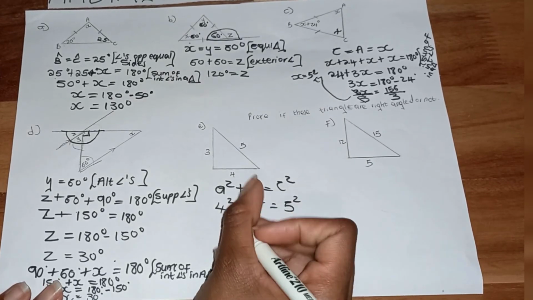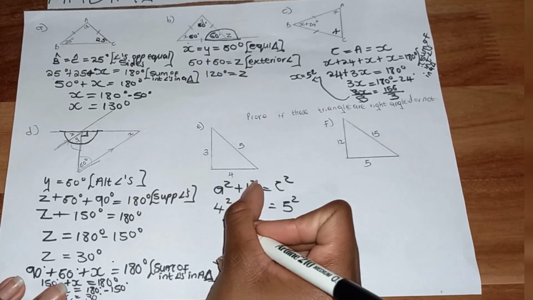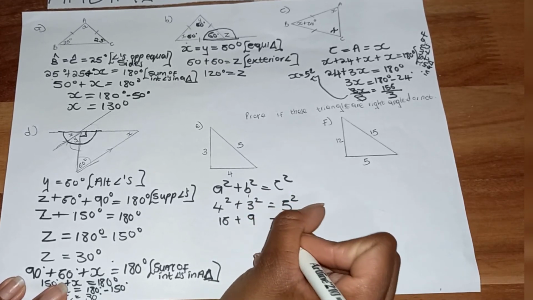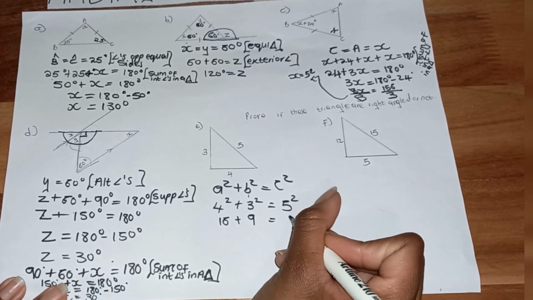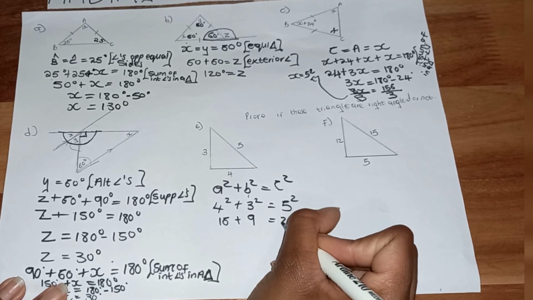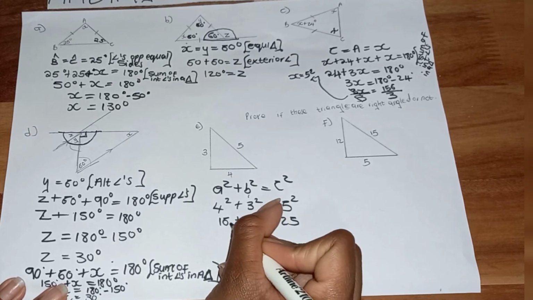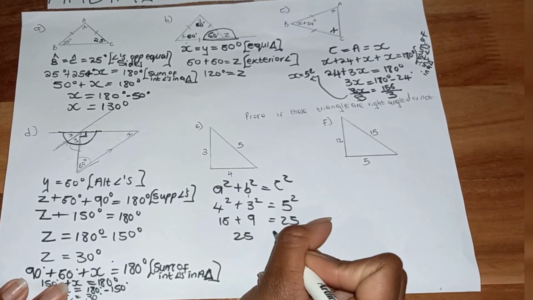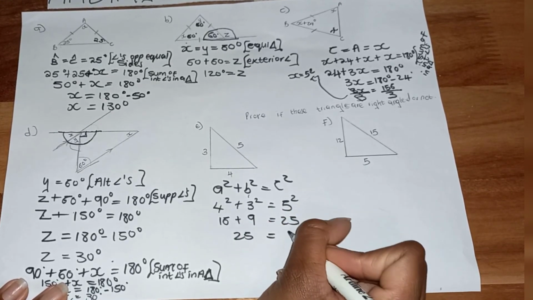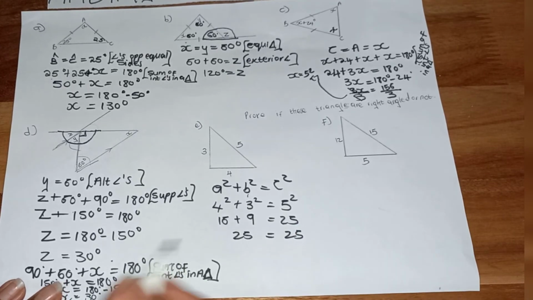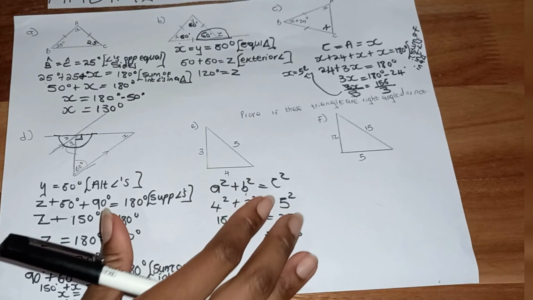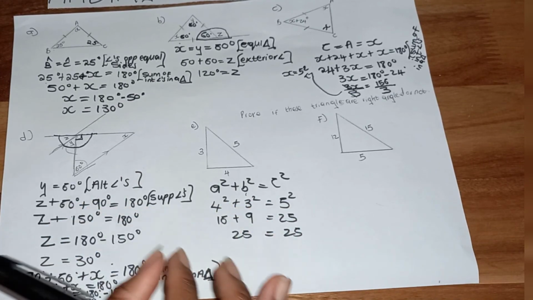So now we're going to calculate: 4 squared is 16 plus 3 squared is 9 equals to 5 squared. 5 squared is 25. Now we're going to add 16 plus 9 equals to 25, and then equals to 25, meaning that this is a right angled triangle because the theorem of Pythagoras applies here.